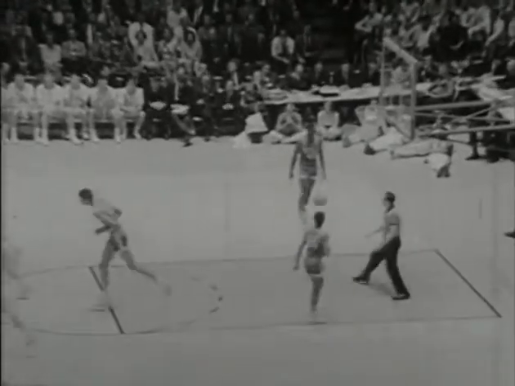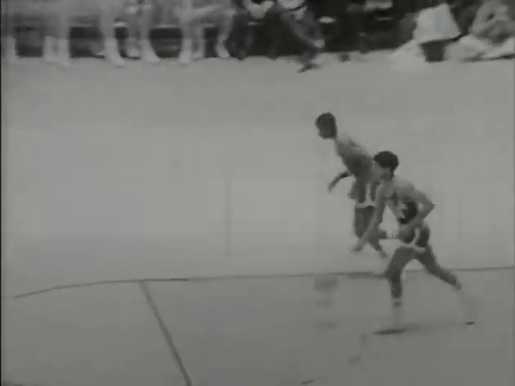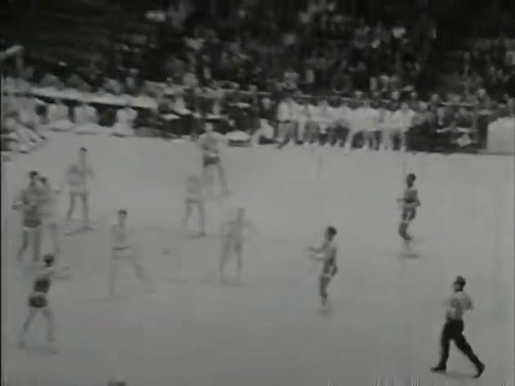Here is Klaus, who just came into the game. Goes to the left corner and turns it loose. Got it. Gene Klaus out of the left baseline corner. 50-31. A 19-point lead for UCLA. And it's been all UCLA in this one.